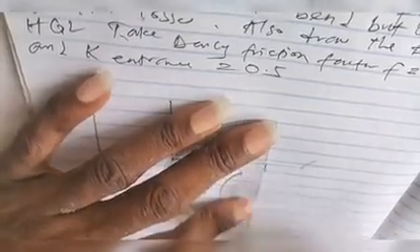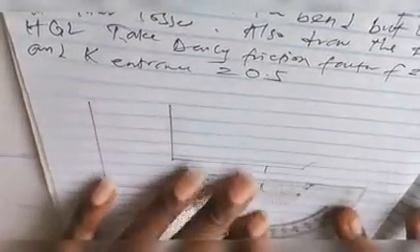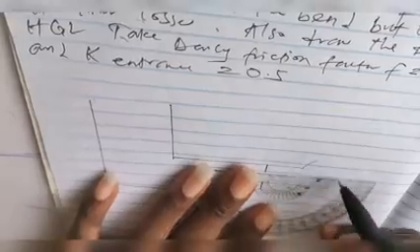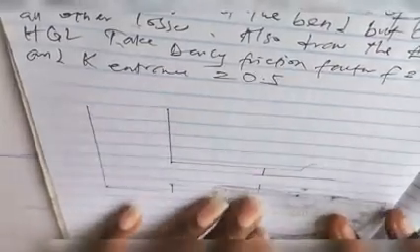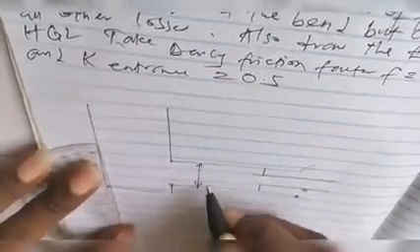So we can have from here to be 3.5, and from here to be 3.5. So that means we have a different pipeline altogether with a different diameter. The diameter of this pipeline is 80 millimeters.